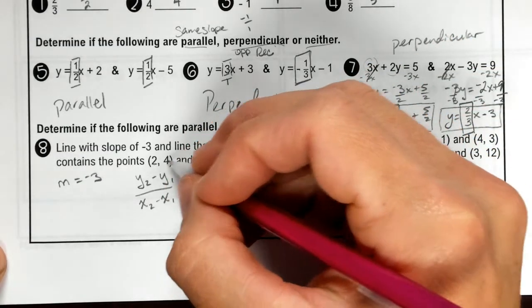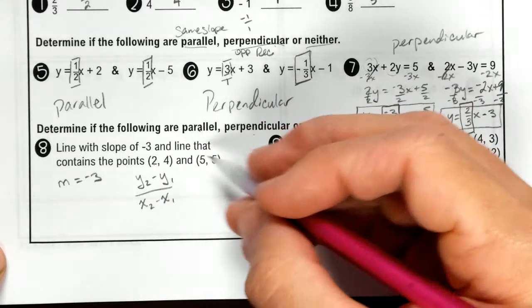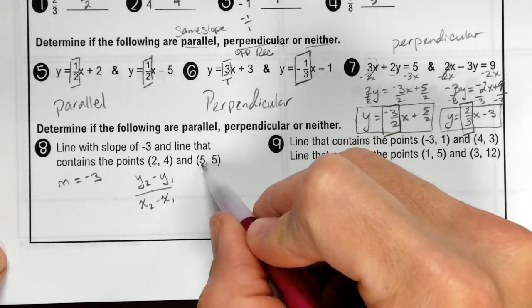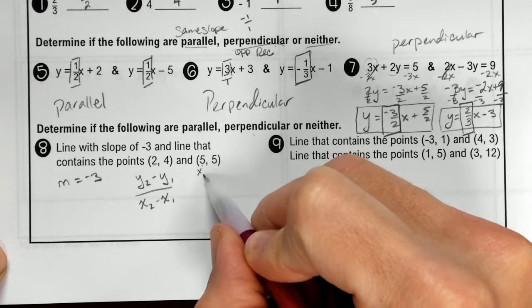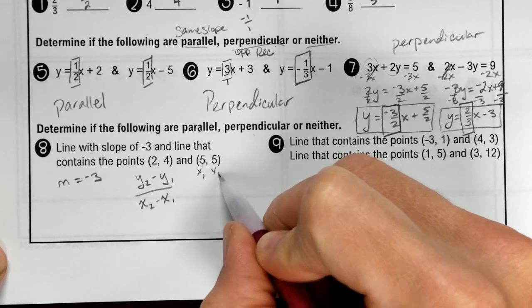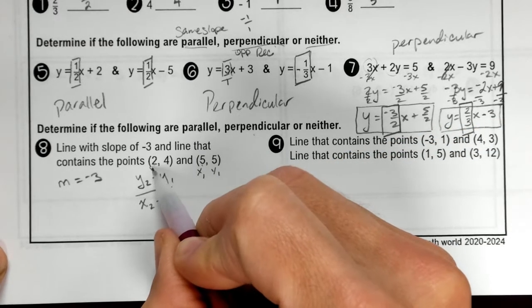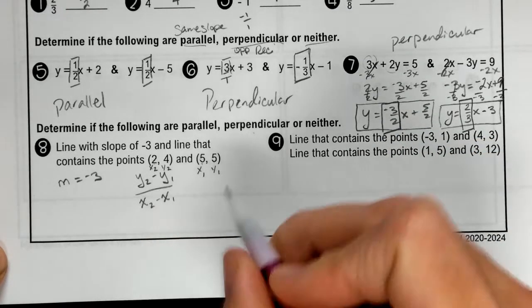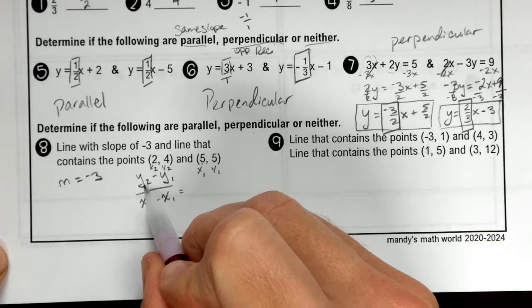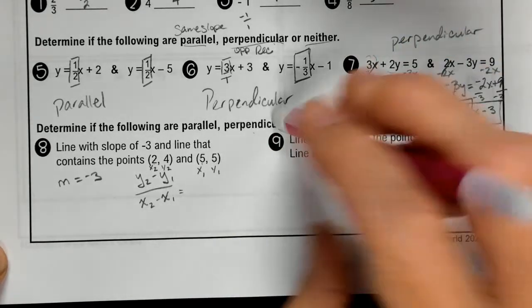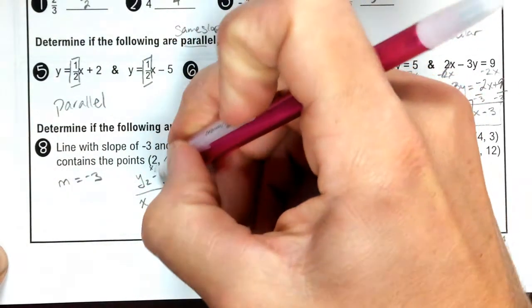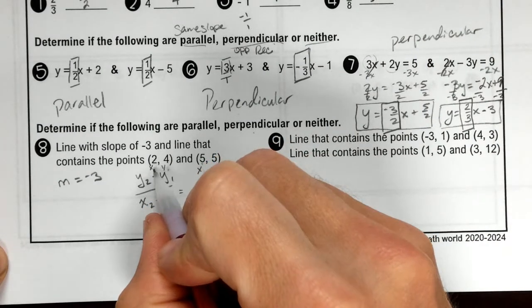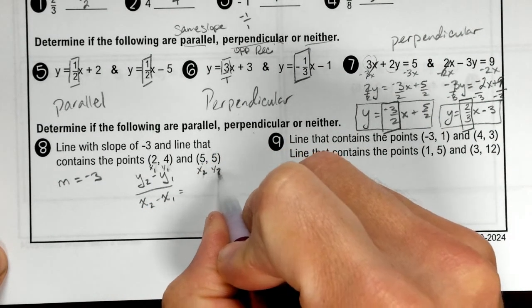All right, so help me out. (2, 4) and (5, 5). Which point do you want to be number 1? You want this one to be number 1? Okay. And then this would be point 2, so this would be x2, y2. Let's plug into the slope formula. You want to change it? Okay. I don't like the negatives. So let's say this is point number 1 now, x1, y1, and this is point 2, x2, y2. Let's do it.